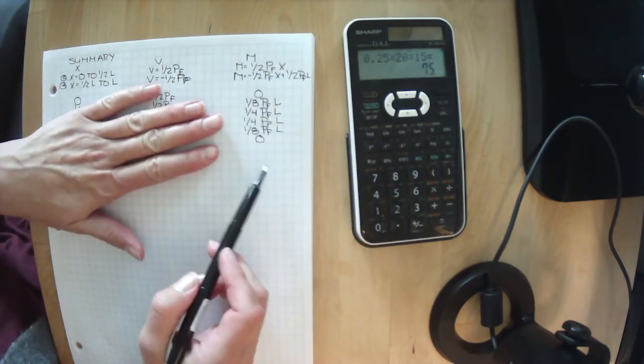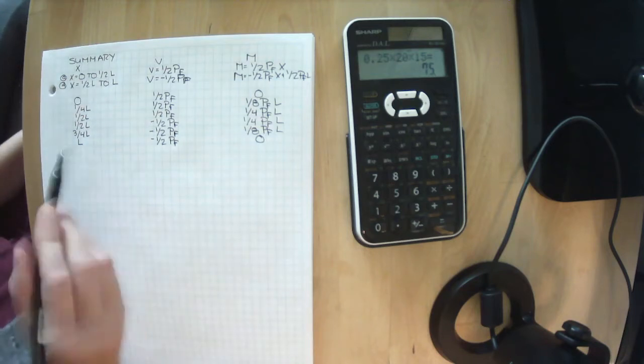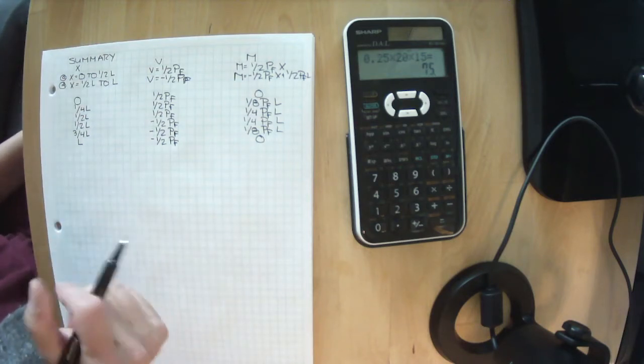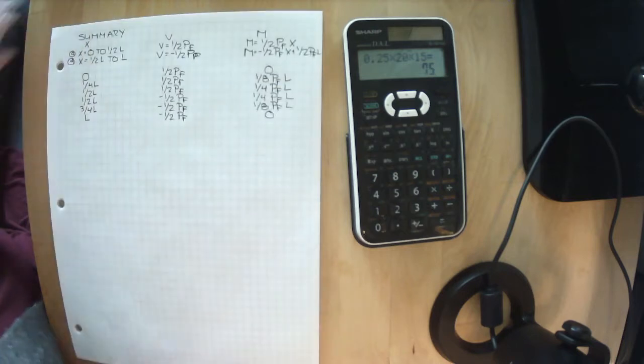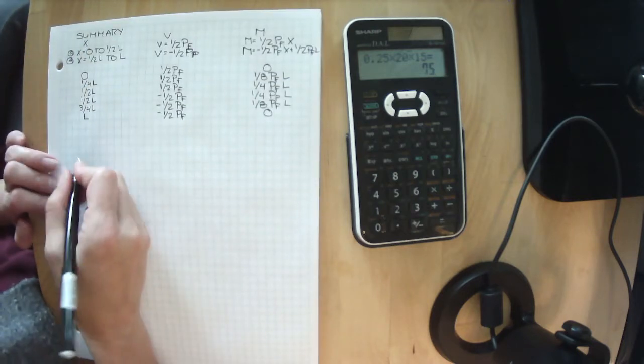Still, this is handy. It helps us out a lot, but it doesn't tell us things quickly at a glance. I wonder if it would help us if we graphed this out. So let's draw the graph of this.